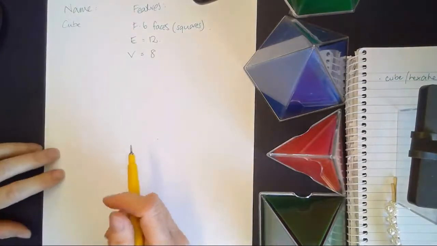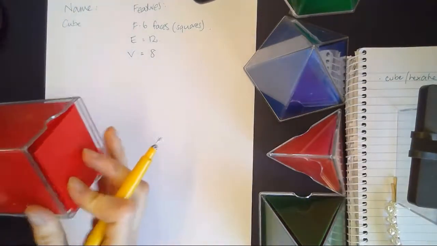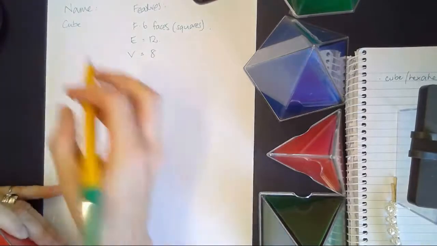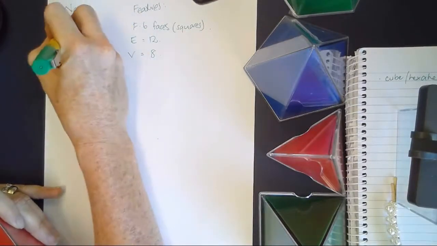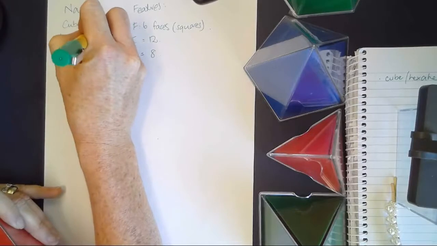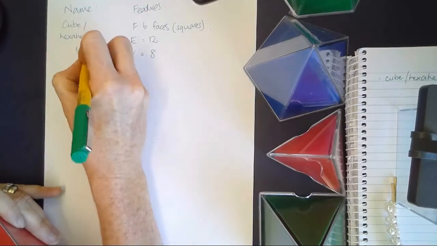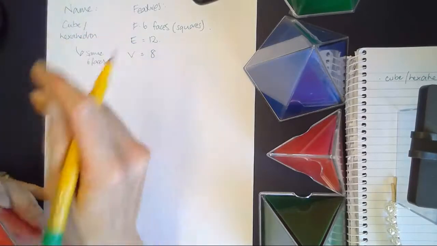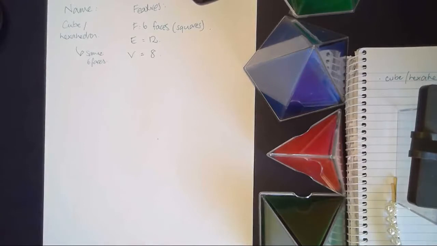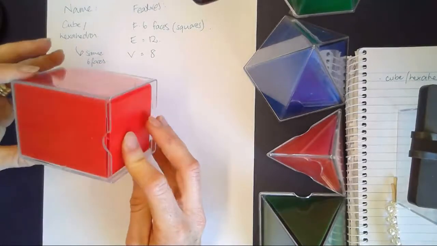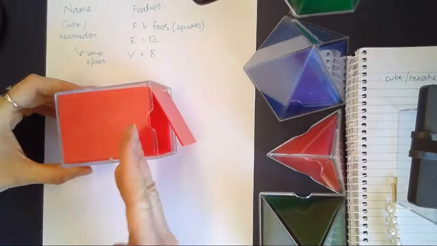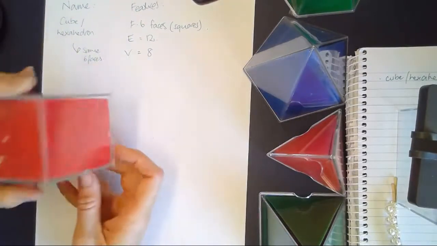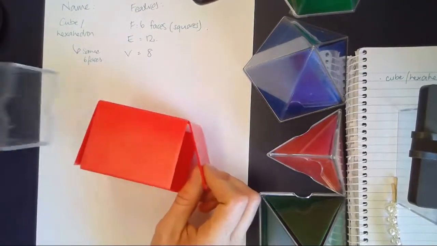Going through the rest of the prisms now. Before I go on, a cube can also be called a hexahedron, and that word means 6 faces. Because our cube has the same 6 faces of squares, it can be called a hexahedron. Hex for 6, or hexa for 6. Now we've got a square prism. Because the ends are square, you can have a square prism. So folding it out.